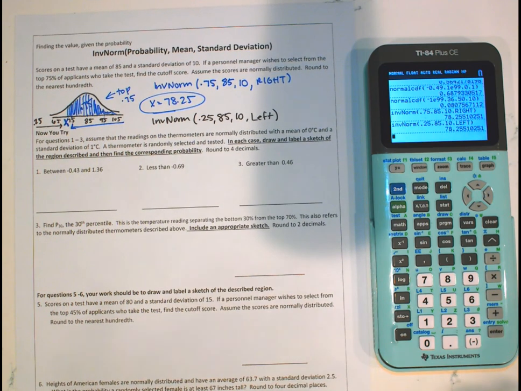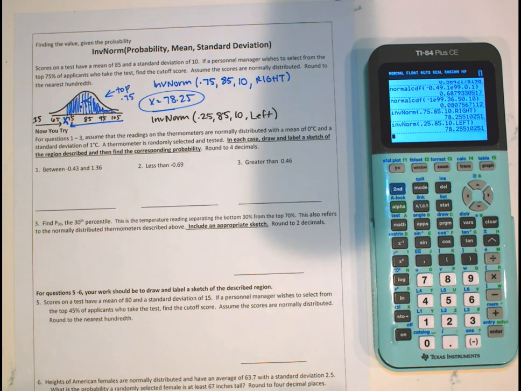Okay, so go ahead and finish up this review packet. You can check your answers on Schoology. If you can do everything in this review packet, you should be pretty set for your test next class.